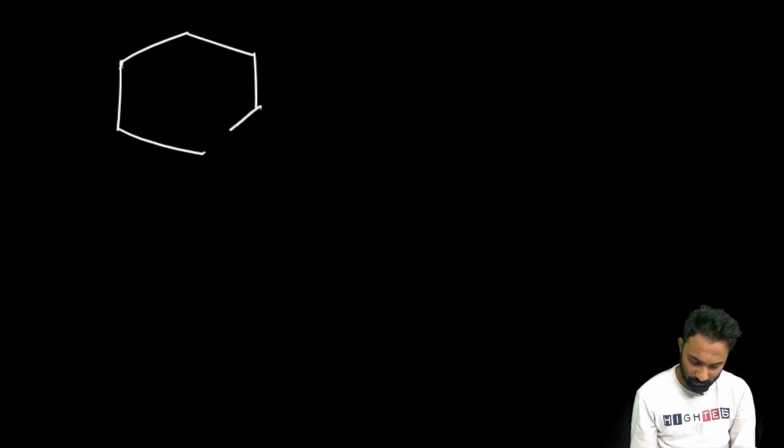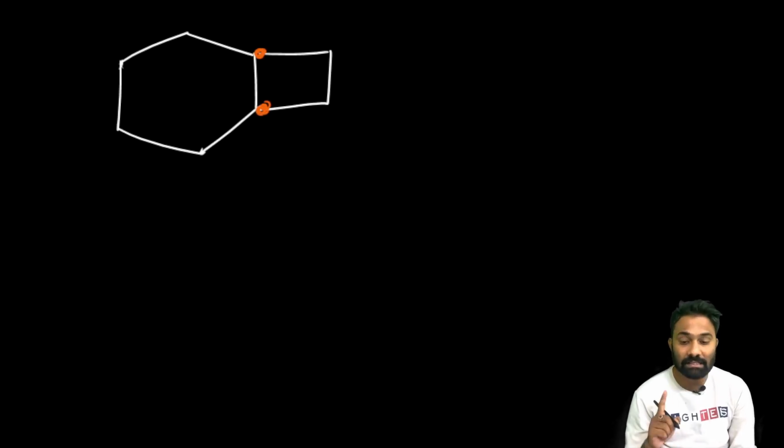Next, suppose they have given it in this manner. Clear? If they have given this one, now you see this is a bridged carbon, this is a bridged carbon, this is a bridged carbon and this is a bridged carbon. What I said: longest carbon path you have to choose.